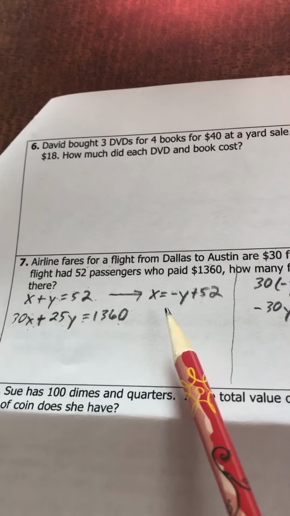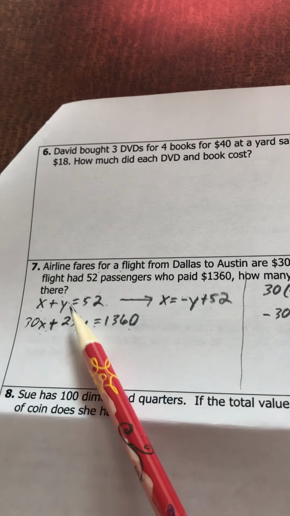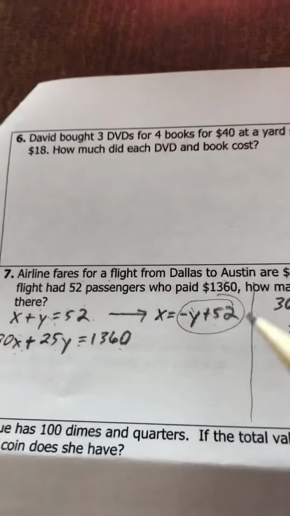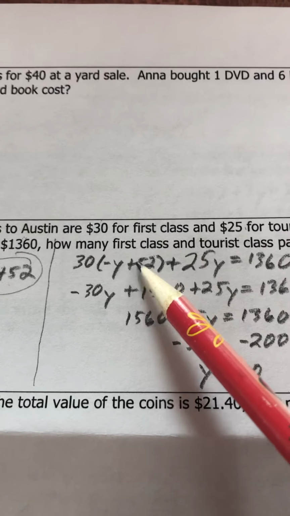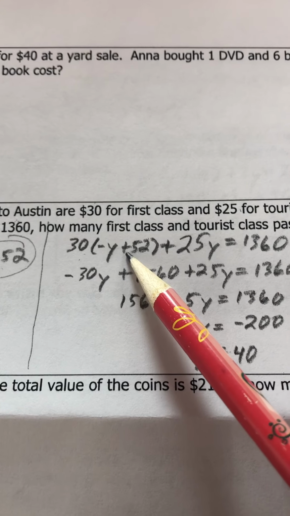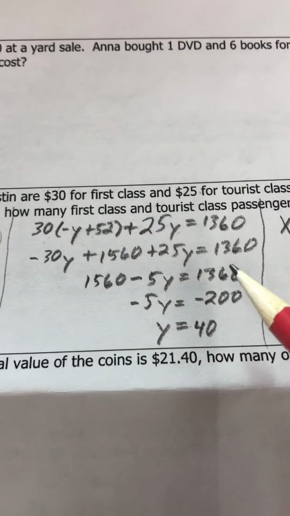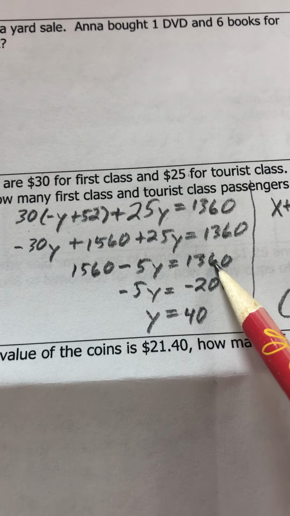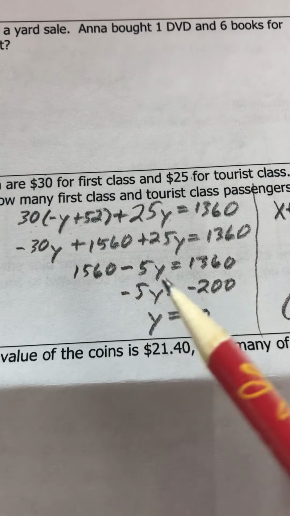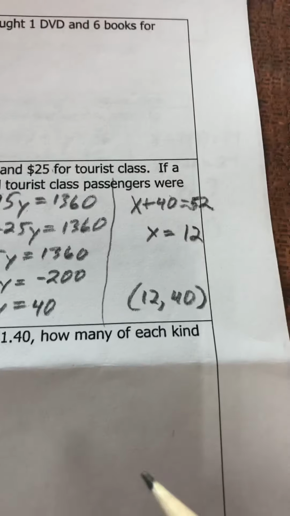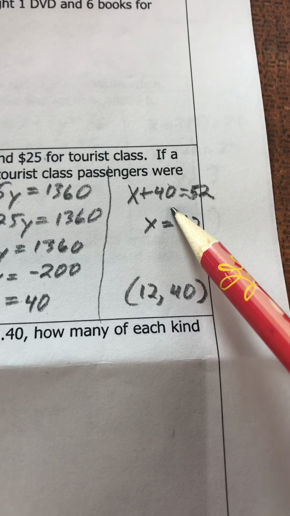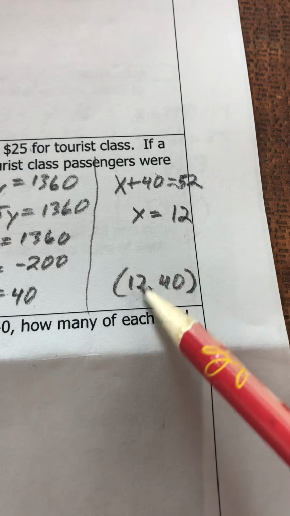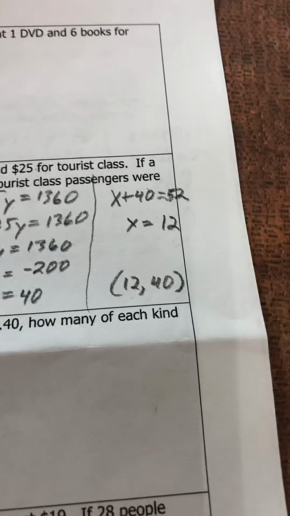So I just get x by itself in this problem, which is the easiest thing to do. And then I get my x value right there, and I plug that into the other problem. Instead of 30 times x, I have 30 times what x equals. So I'm only dealing with y values. I combine my like terms after doing the distributive property. I subtract 1560 from both sides. I divide both sides by negative 5, and I get y equals 40. I plug in 40, and I subtract 40 from both sides. x equals 12. So there were 12 first class and 40 tourist class.